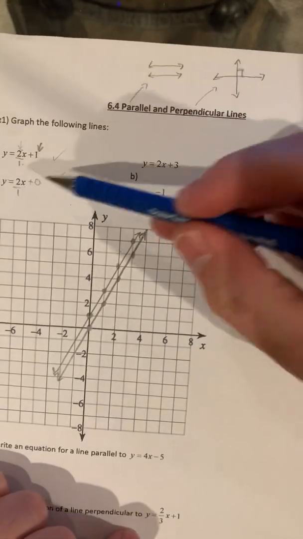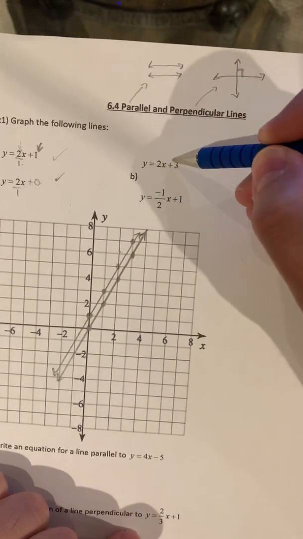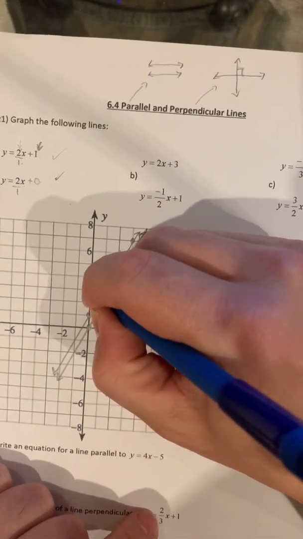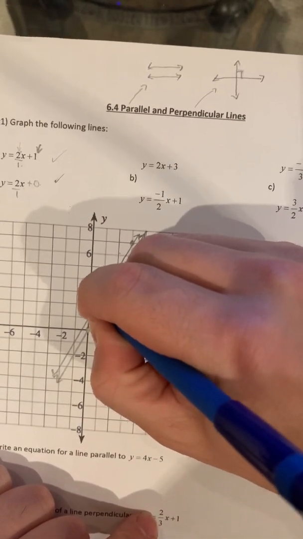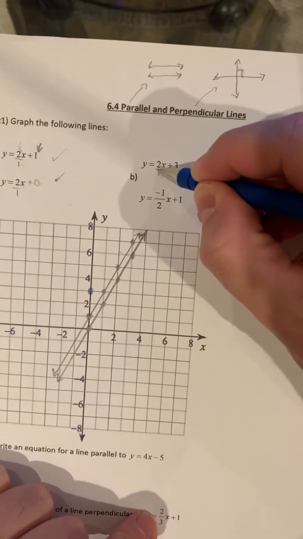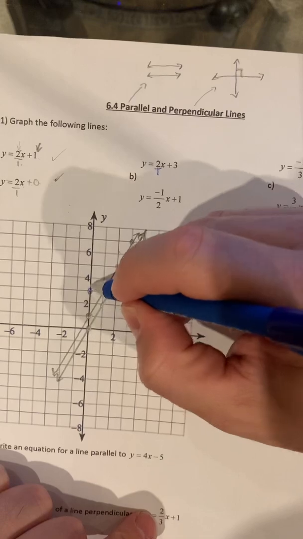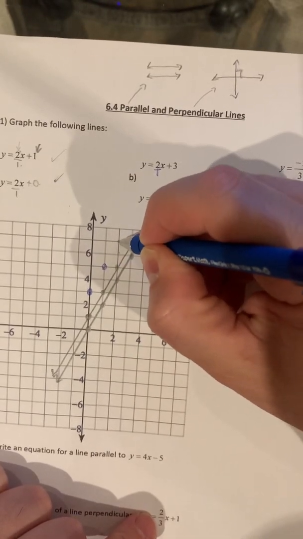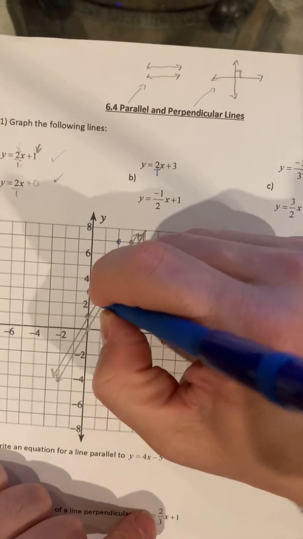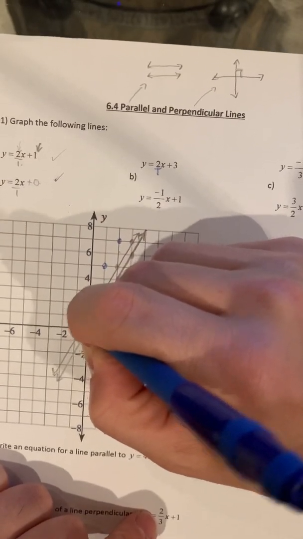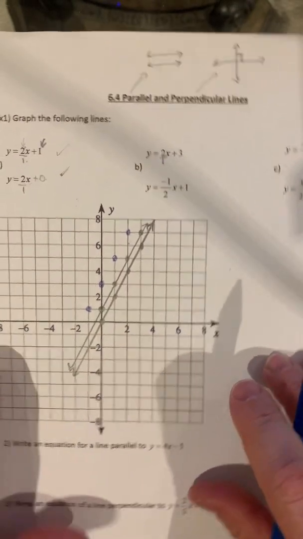This is very similar to the previous one: y equals 2x plus 3. So we're going to start at 3. Then we're going to go 2 up and 1 to the right again. You could also go down 2 and 1 to the left. That would be the same thing.